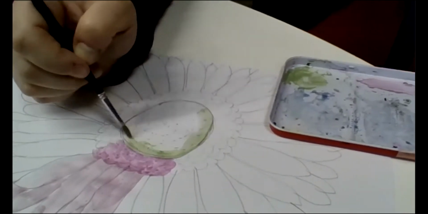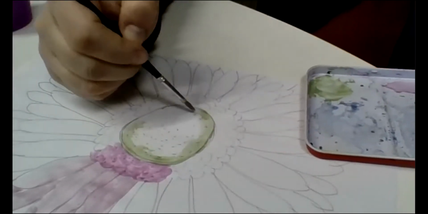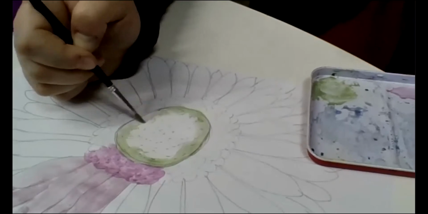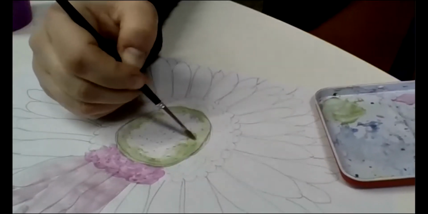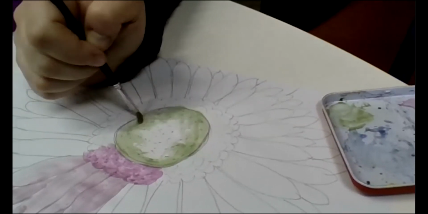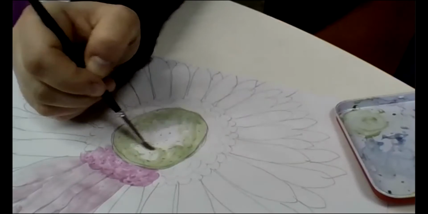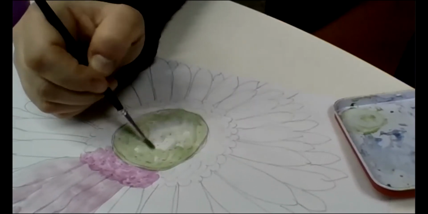Now, it doesn't matter if your painting isn't absolutely perfect, because art is all about interpretation, isn't it? Not everybody likes the same things. So I wouldn't say that I'm a fantastic artist, but some people might really like my paintings.